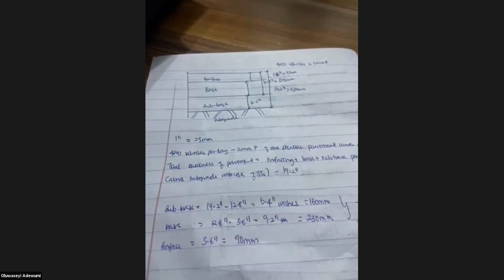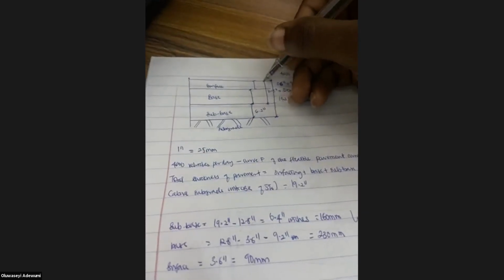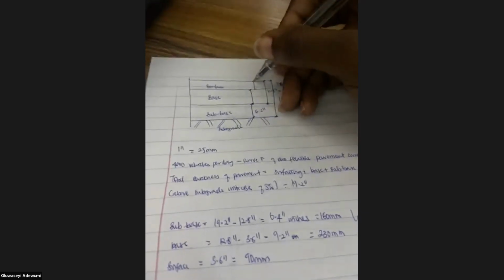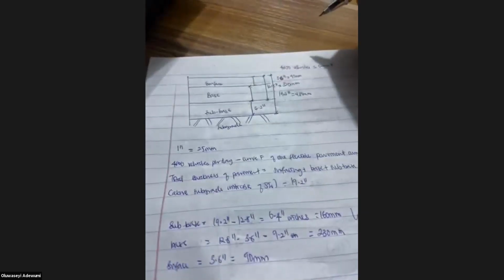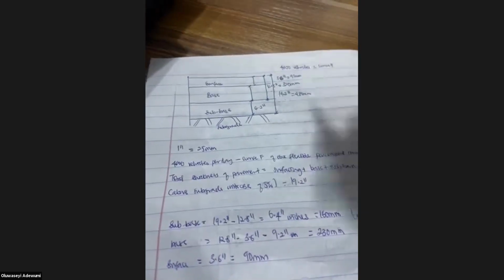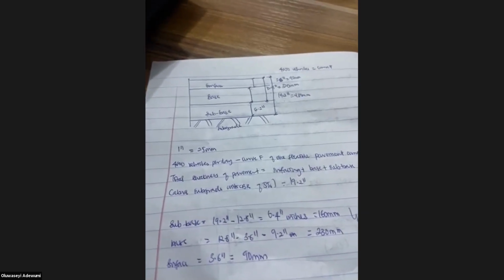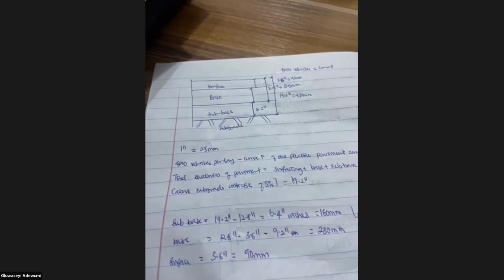Please come again for that base. For the base, you're going to have from the surface of the sub base to the pavement surface, and the surface of the base to the pavement surface. So that's going to give us 12.8 inches minus what we got at the beginning. We got 3.5 inches for our thickness of surface. So that'll be 12.8 minus 3.5. And that'll give us 9.3, right? 9.3 inches.